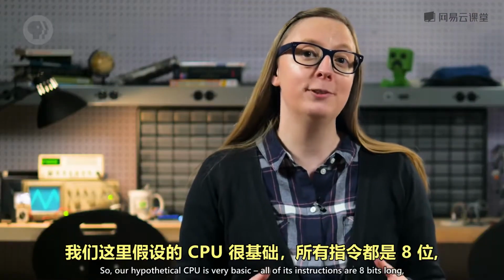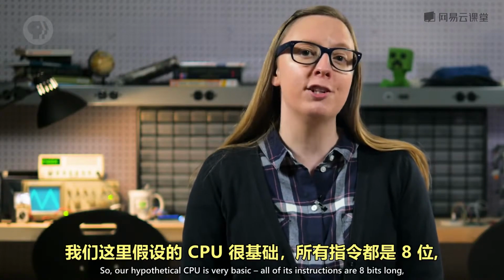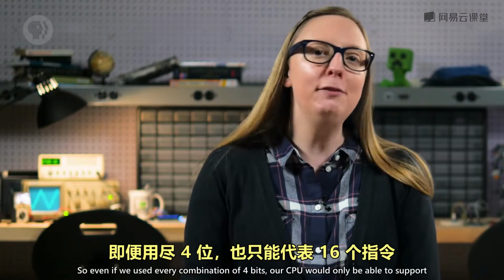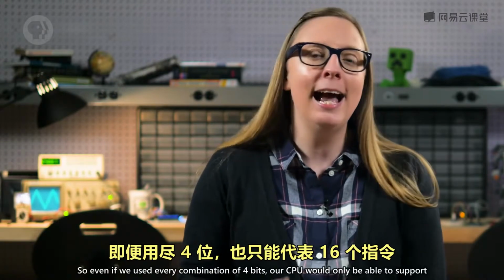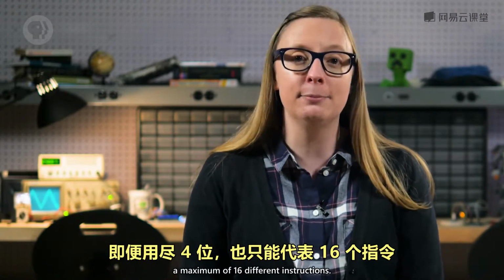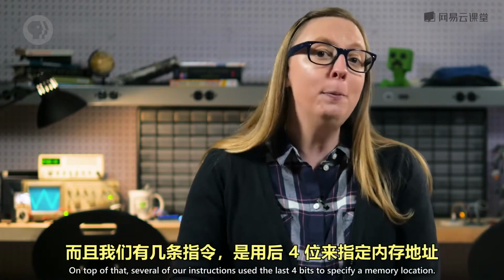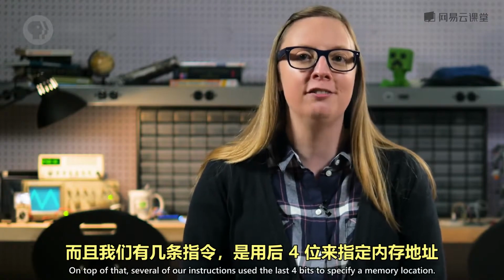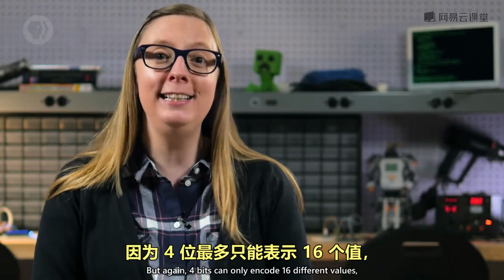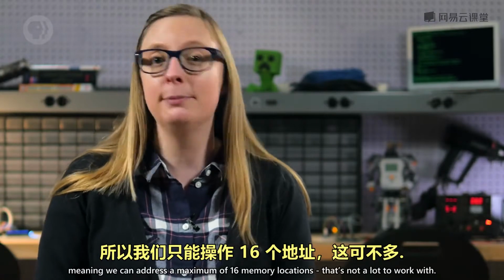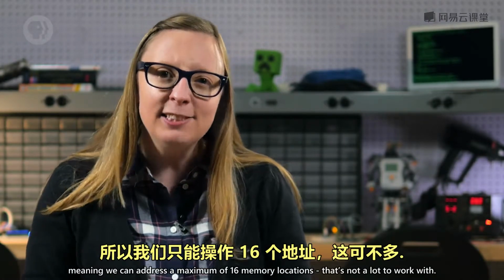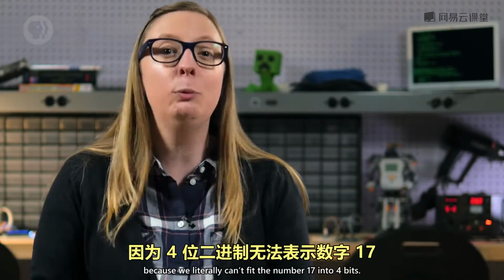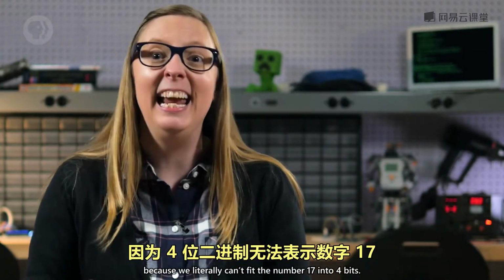So our hypothetical CPU is very basic. All of its instructions are 8 bits long, with the opcode occupying only the first 4 bits. So even if we used every combination of 4 bits, our CPU would only be able to support a maximum of 16 different instructions. On top of that, several of our instructions use the last 4 bits to specify a memory location. But again, 4 bits can only encode 16 different values, meaning we can address a maximum of 16 memory locations. That's not a lot to work with. For example, we couldn't even jump to location 17 because we literally can't fit the number 17 into 4 bits.